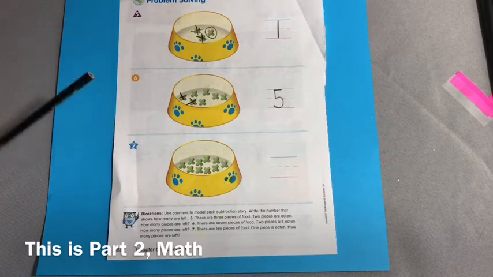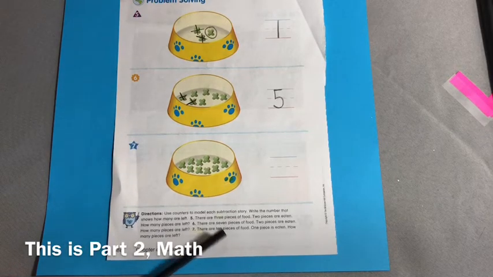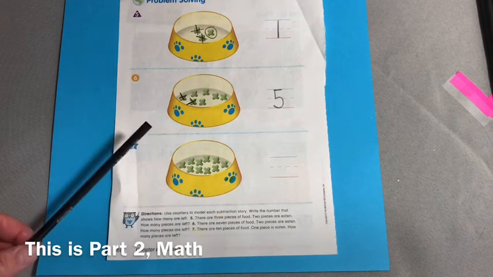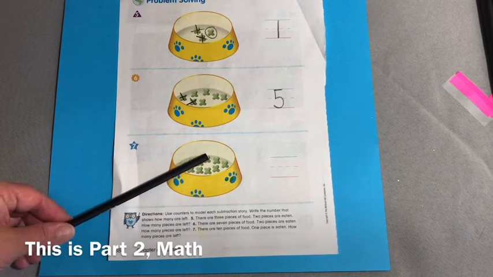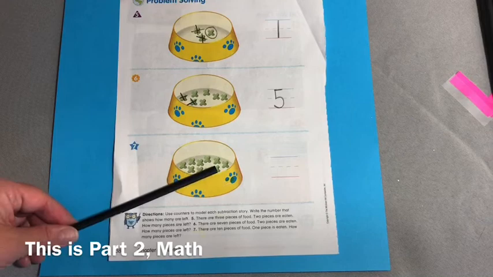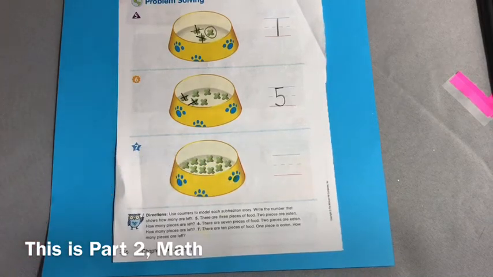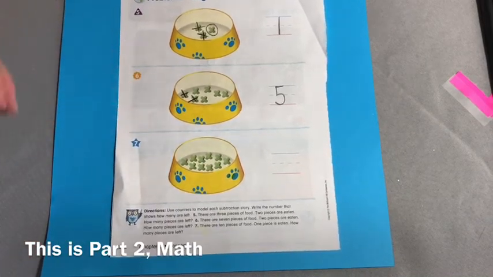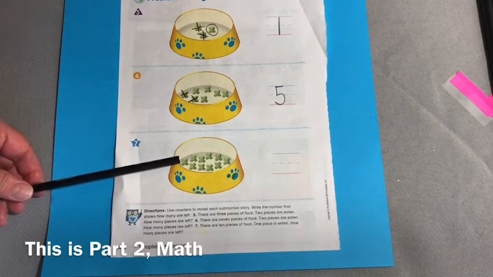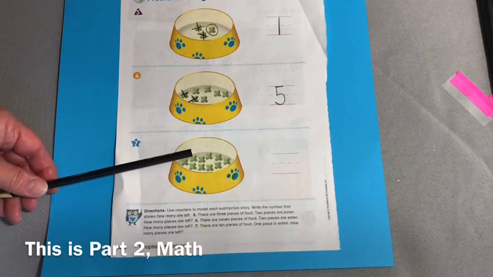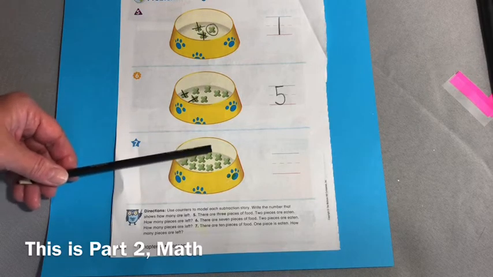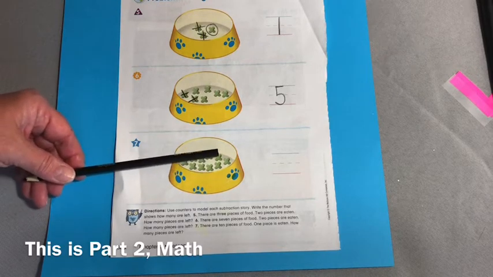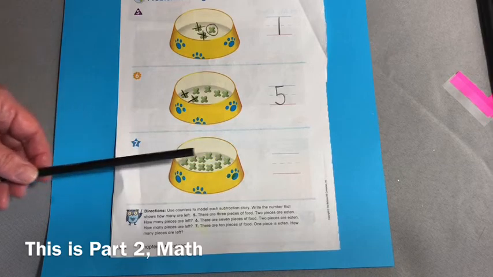Number 7. There are 10 pieces of food. Woo! 1, 2, 3, 4, 5, 6, 7, 8, 9, 10. Did you notice that I really counted these carefully by touching each one and doing them right along the line so that I did not forget how many I counted?